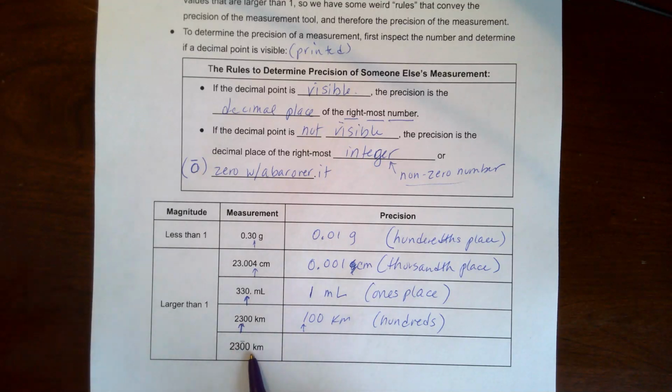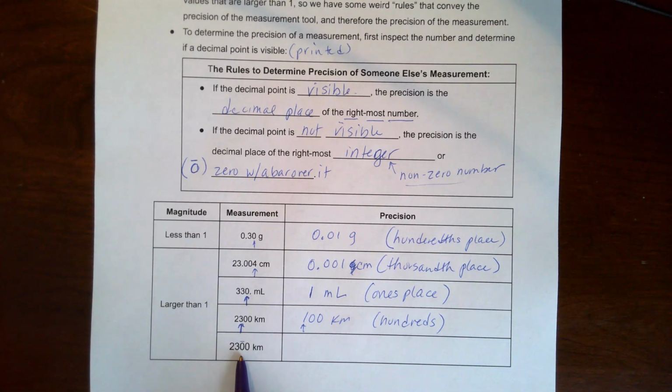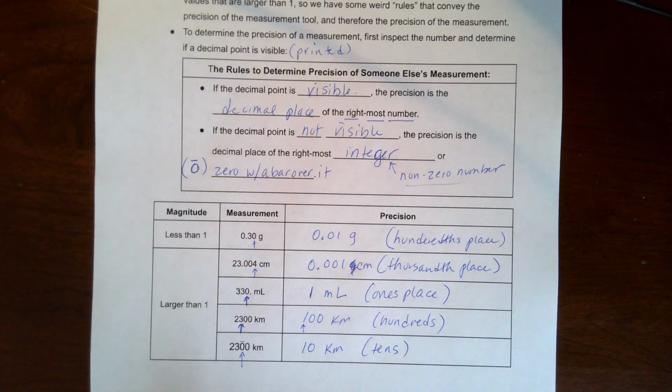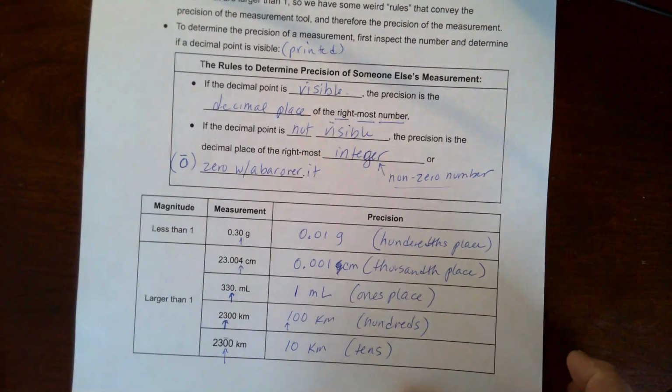Now, what if you want to say that you estimate this number to the nearest tens place, and it's a 0? Well, in that case, we put a bar over the 0. We can't put a decimal point there because that would change the magnitude of the number. So what we are saying here is that the nearest 10 kilometers, the tens place, is the precision of that particular measurement. So we have a few tricks where we can convey the precision of a measurement if the decimal point is not visible, or if you wanted to say that the ones place, and it's a 0, is the precision of that measurement.